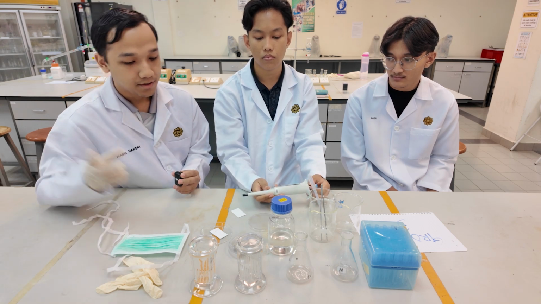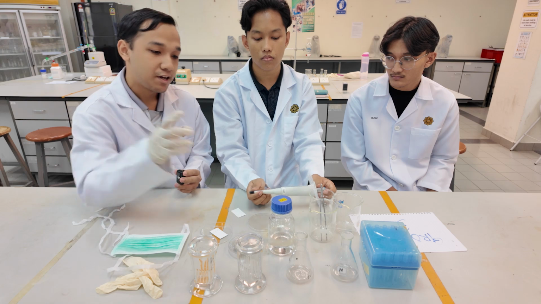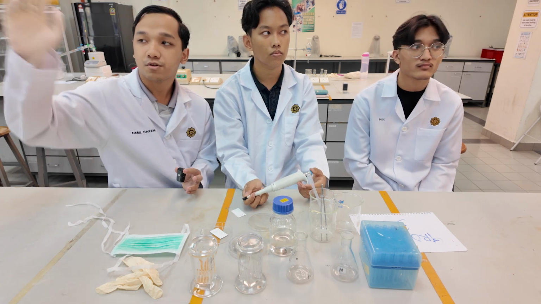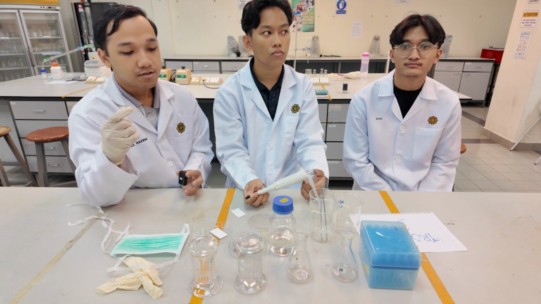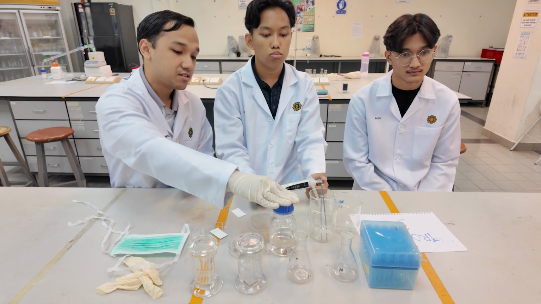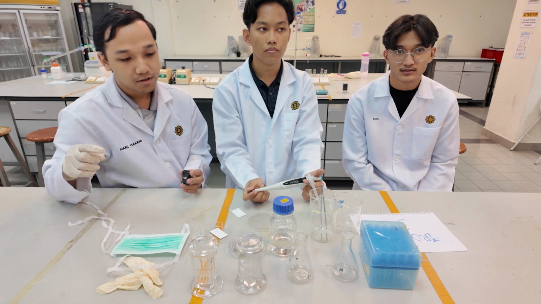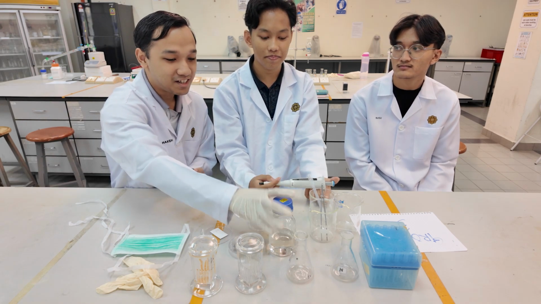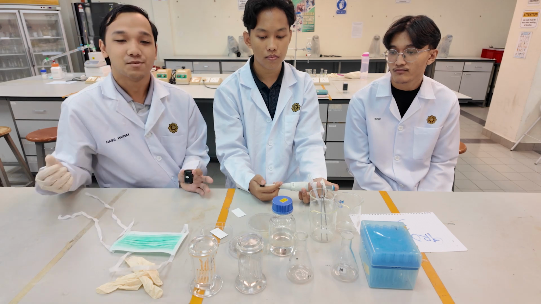And when I talk about the highly volatile solvent, we need to work in the fume hood, behind that. So we need to do this TLC experiment to prevent inhalation, to prevent us from inhaling this highly volatile solvent. Okay.